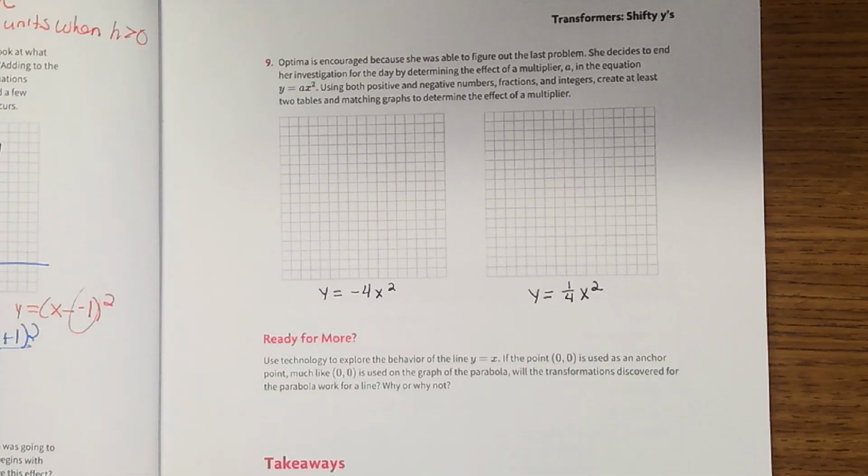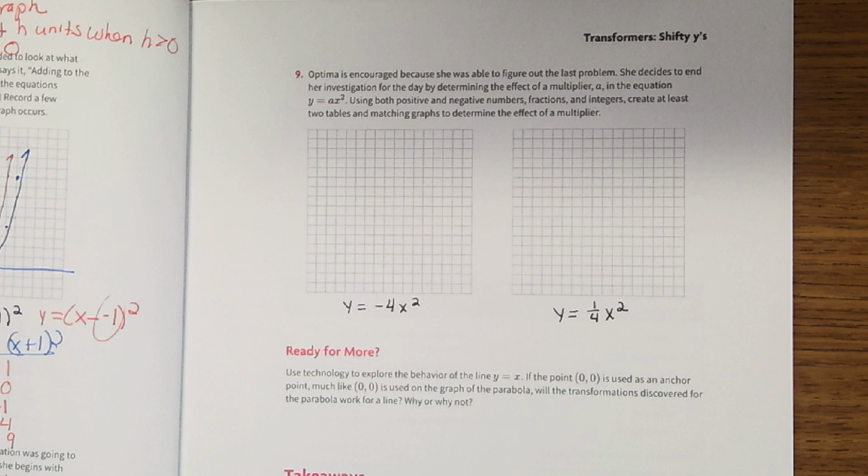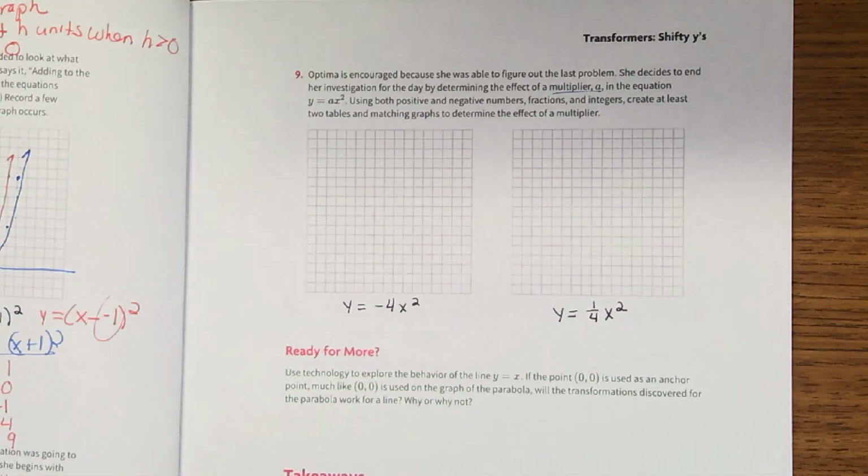Optima is encouraged because she was able to figure out the last problem. She decides to end her investigation for the day. We've done a lot of work for sure by determining the effect of a multiplier A in the equation of y equals ax squared. Using both positive and negative numbers, fractions, integers, create at least 2 tables and matching graphs to determine the effect of a multiplier.